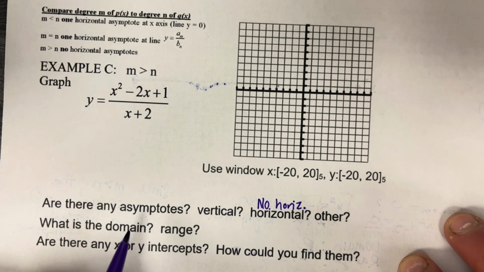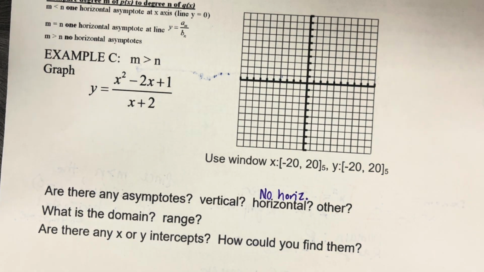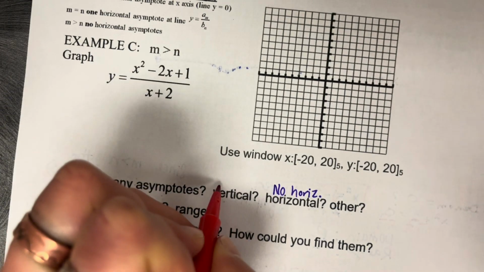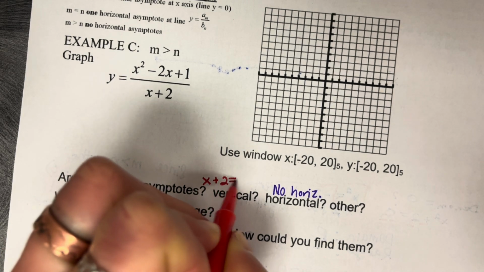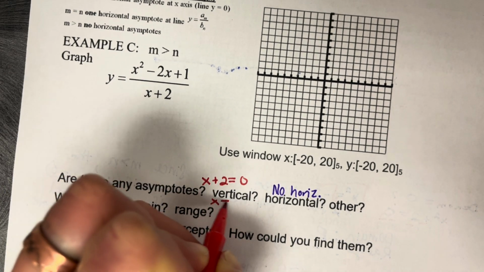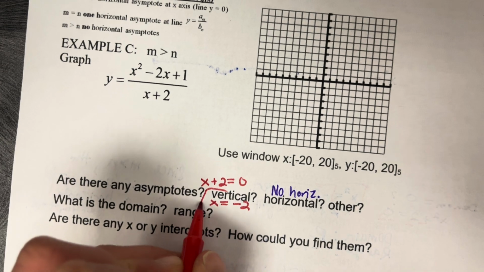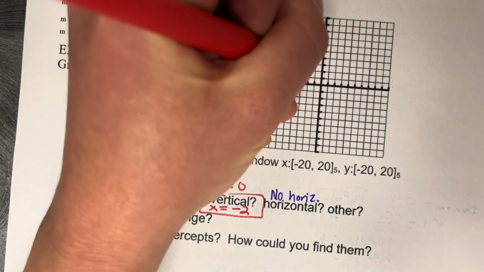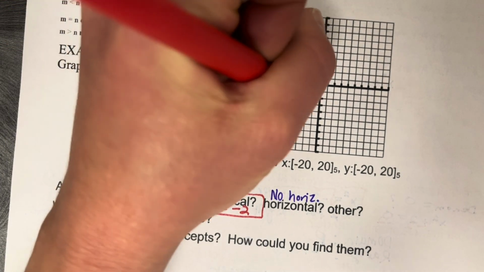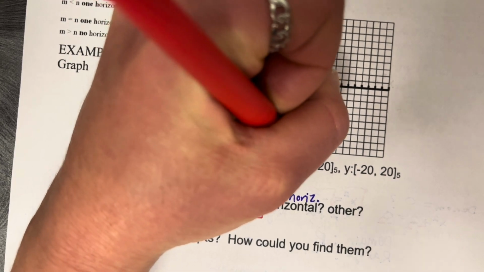Are there any vertical asymptotes? Let's see if the denominator will ever equal 0. Yes, it will at x equals -2. So let's put that on our graph. And then, are there any others?